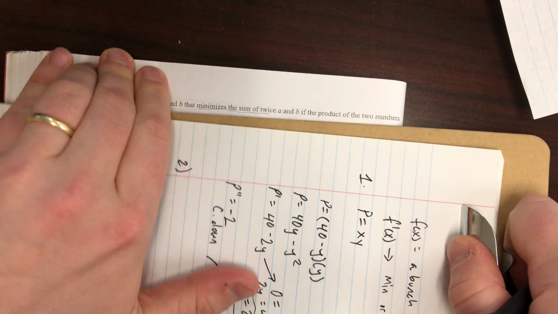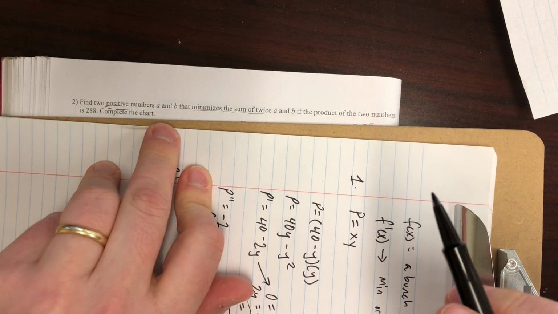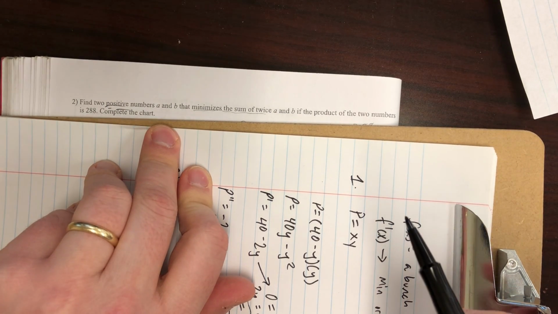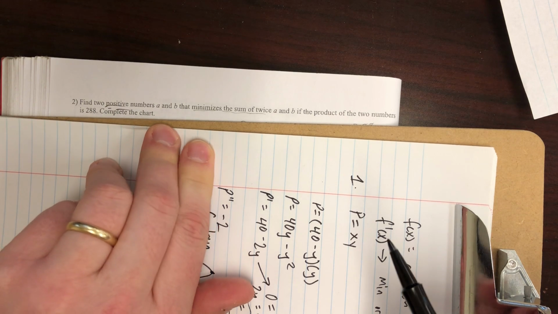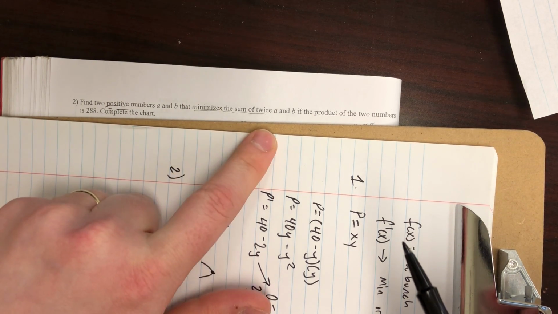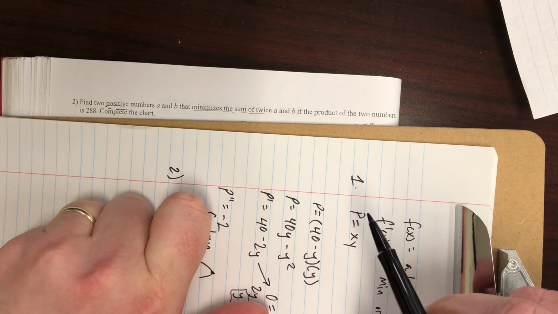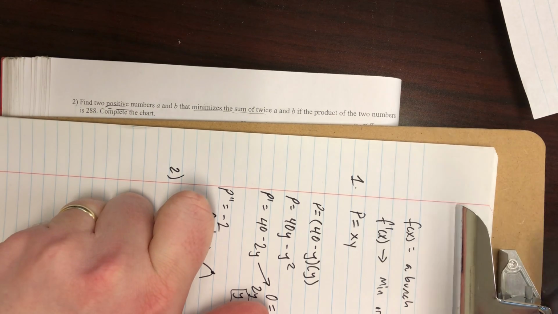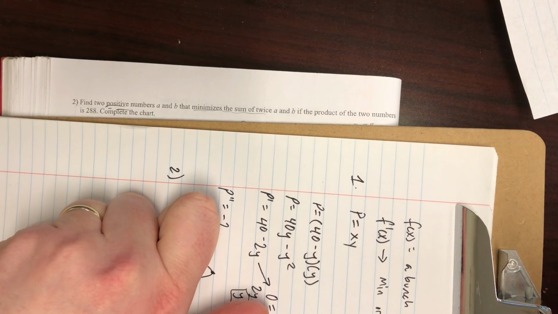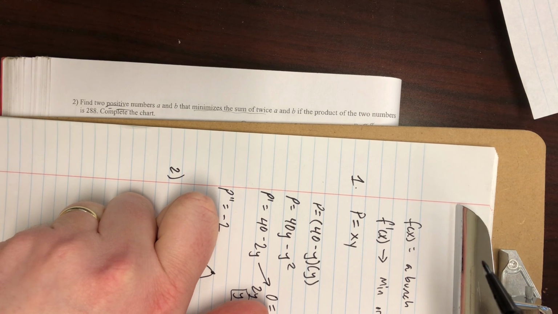Oh, somebody already underlined this for me. Thanks, me. Find two positive numbers, a and b, that minimizes the sum of twice a and b if the product of the two numbers is 288. Complete the chart. No, we're not going to complete the chart again. You're welcome to complete the chart, but I just want to focus on the calculus of it. It might be helpful. Feel free to do it.